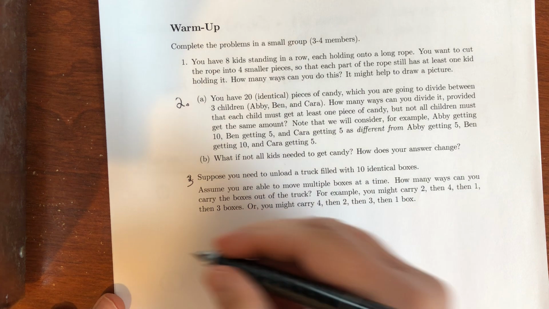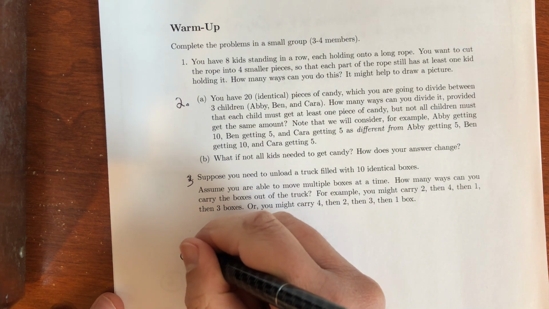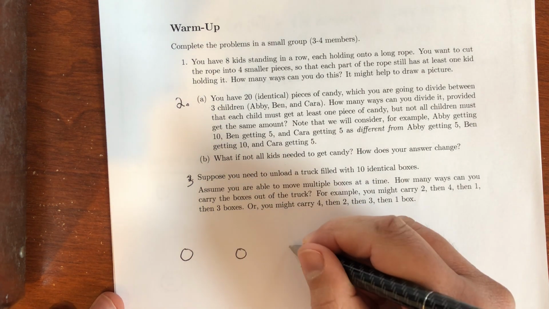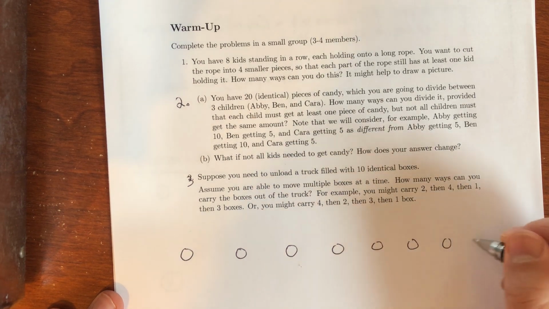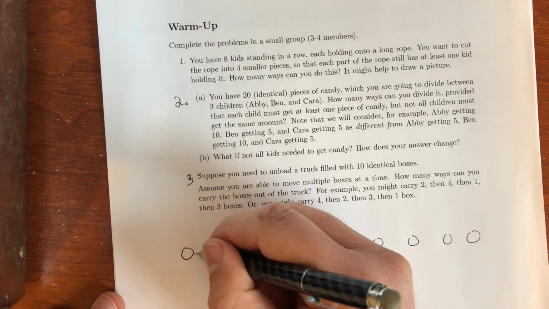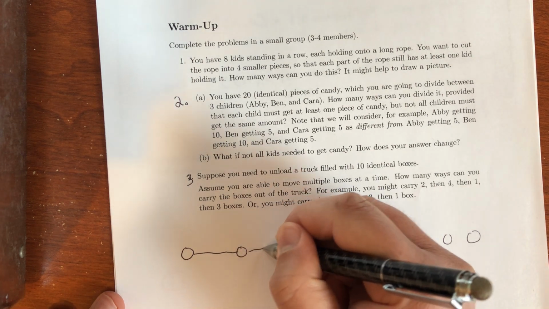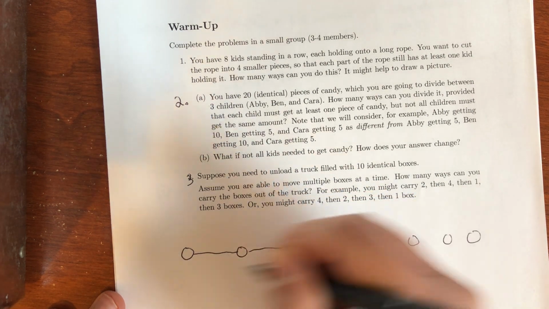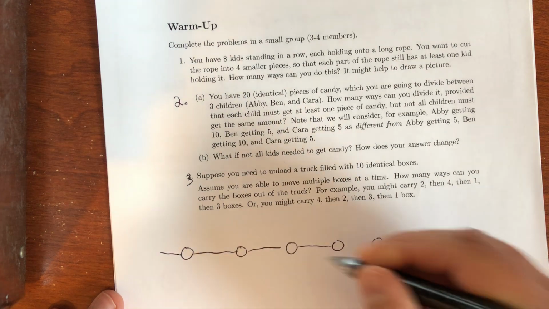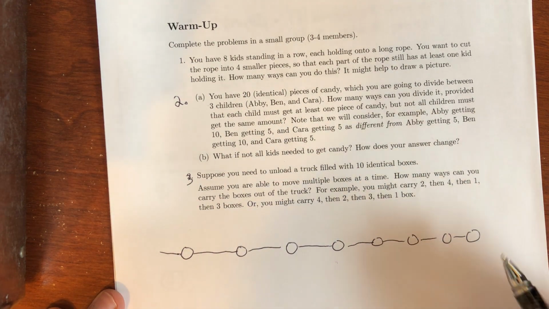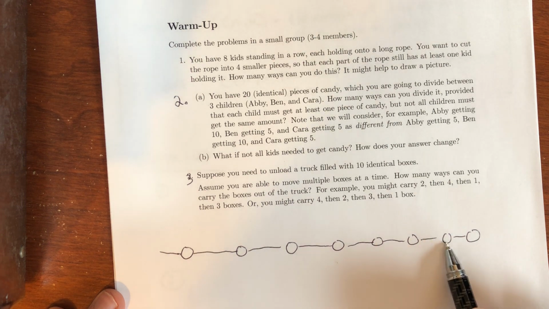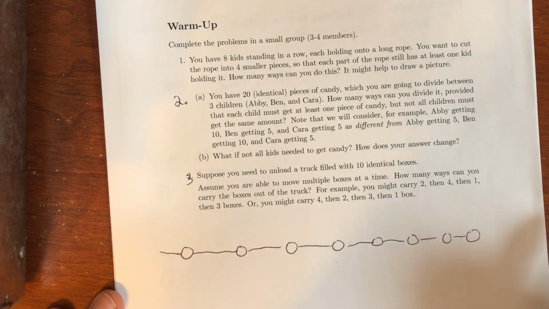So I'm going to start off by drawing a picture of this to try to get a sense of what's going on. I'm going to use little dots or circles to represent the 8 children. So you've got 8 kids in a row and they're holding a rope. I'm just going to draw this line in between them to represent the rope. It comes off over here a little bit and no one else is holding it. Here, here, here, and here. Okay, so here are our children. The circles are our children and this line connecting them is the rope.